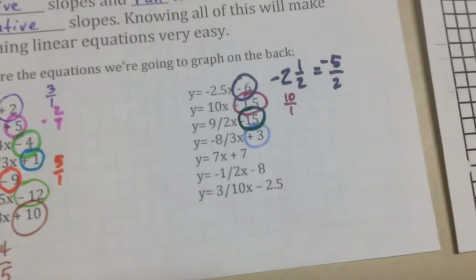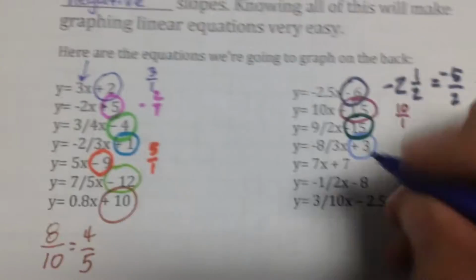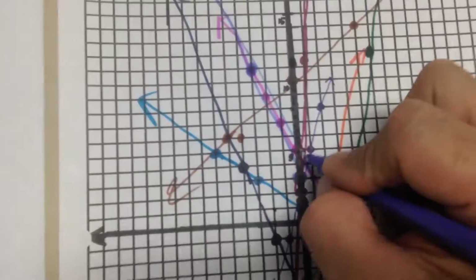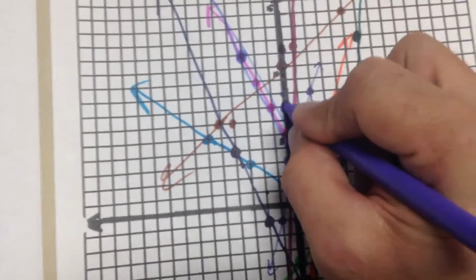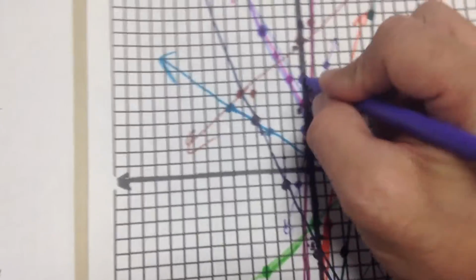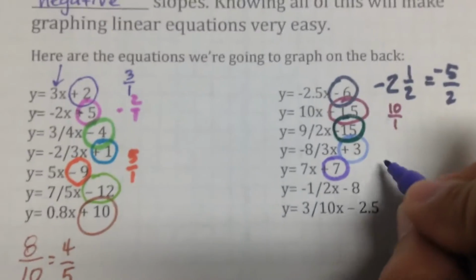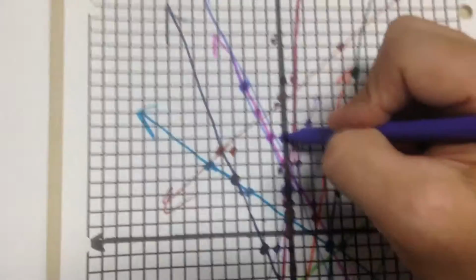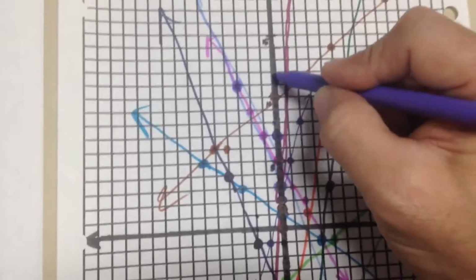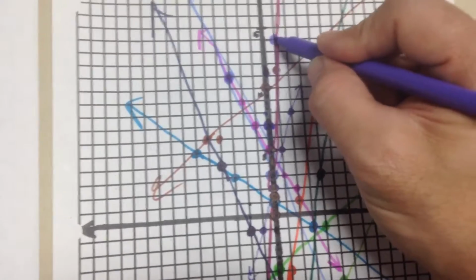All right, 3 more. The next one, 7x plus 7. Again, the plus 7 is where I start. So I come up here, there's 5, 6, 7's right there. There's my starting point. Slope is 7. So again, hopefully you know by now, put a 1 underneath that. So from here, I go up 7, 1, 2, 3, 4, 5, 6, 7, over 1.